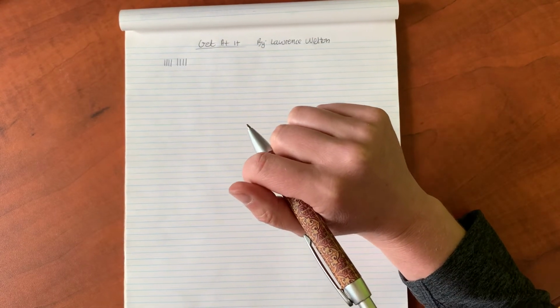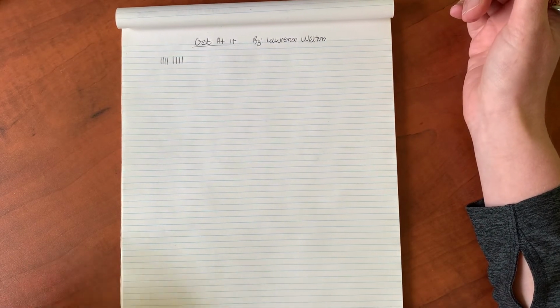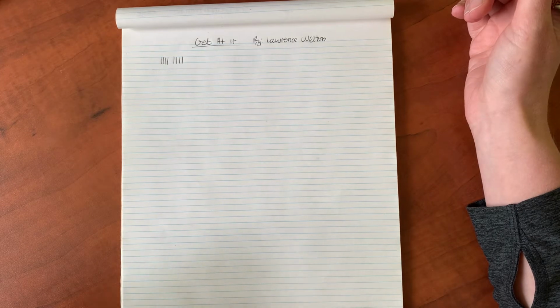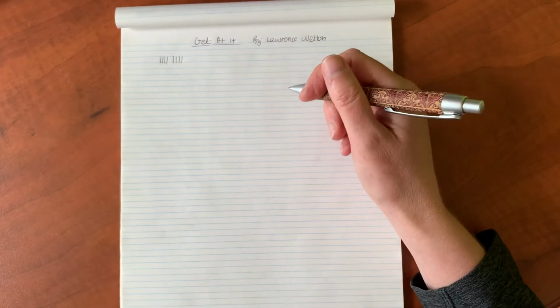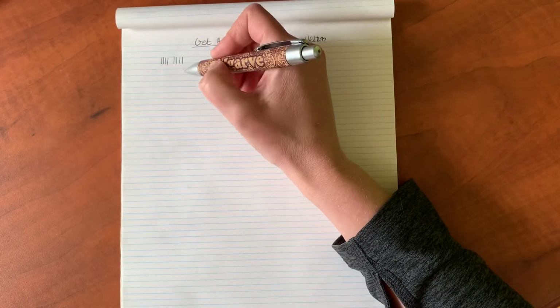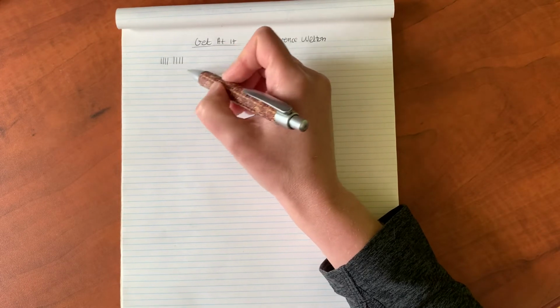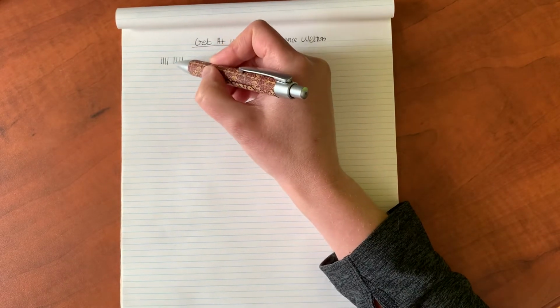Okay, the song we will be mapping today is called Get At It by Lawrence Welton. The first thing that you'll need to do is listen to the song and just figure out what it is that you're working with. As you're listening, you'll be marking on your page every time you hear a beat. So this, for example, represents 8 beats. 1, 2, 3, 4, 5, 6, 7, 8. So let's start the song and see what we end up with.